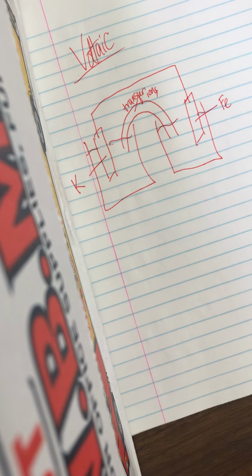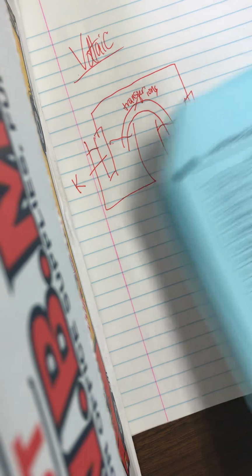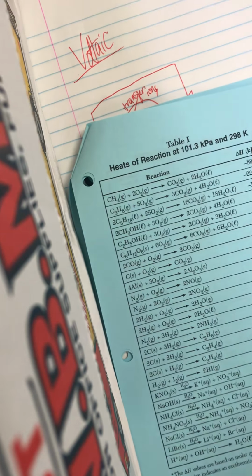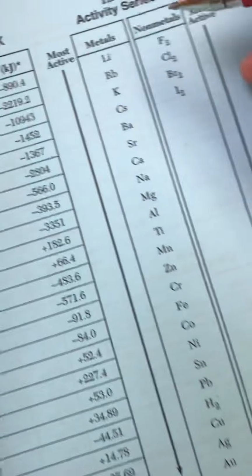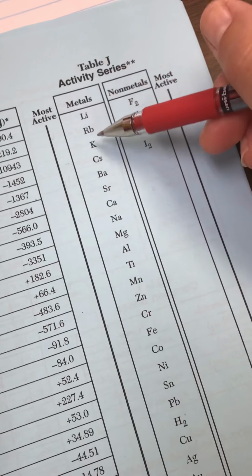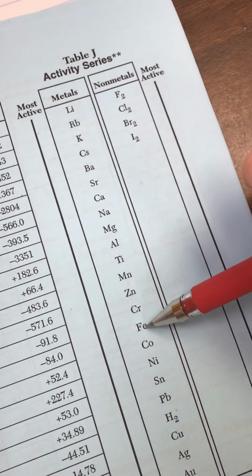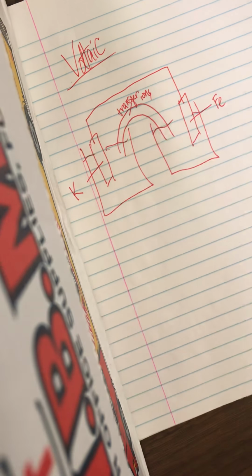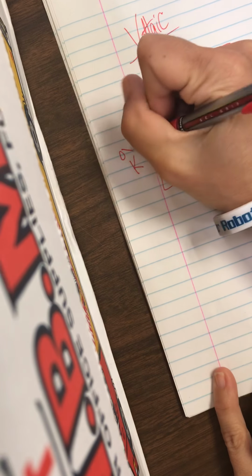So what I need to do first is look up K and Fe and see which one's higher on Table J. I know it's a spontaneous reaction, so the metal that's higher is oxidized. So there's K and there's Fe, which means the metal being oxidized is K. So this is my ox.